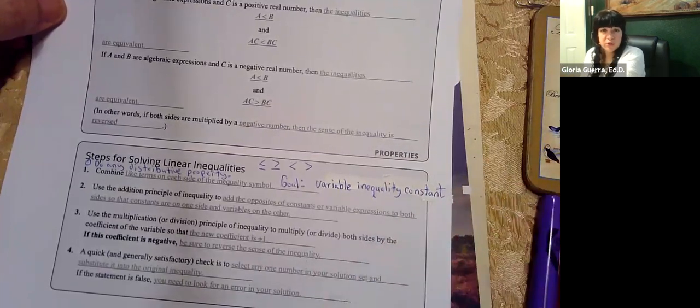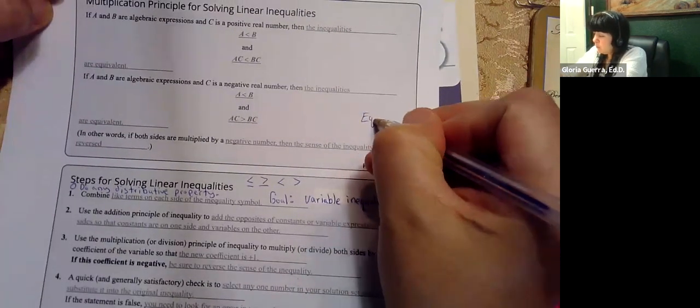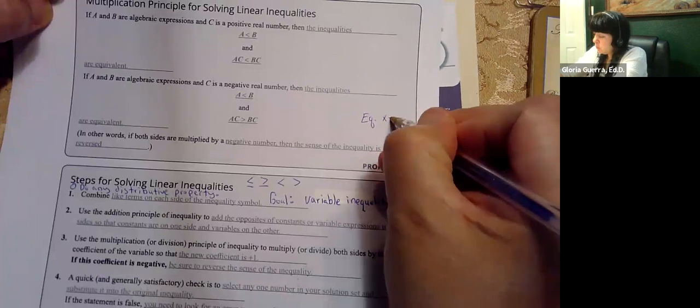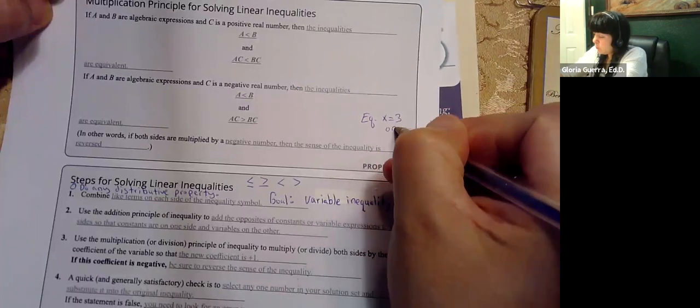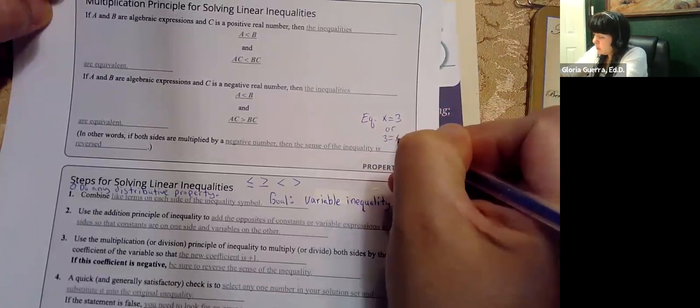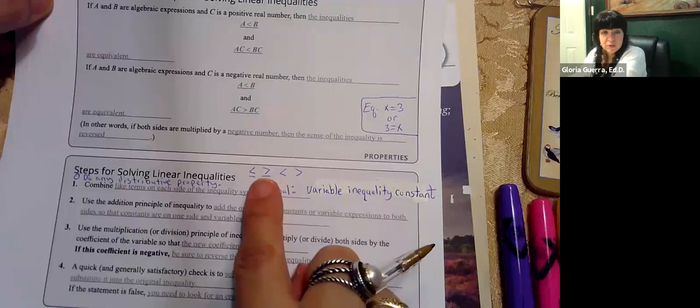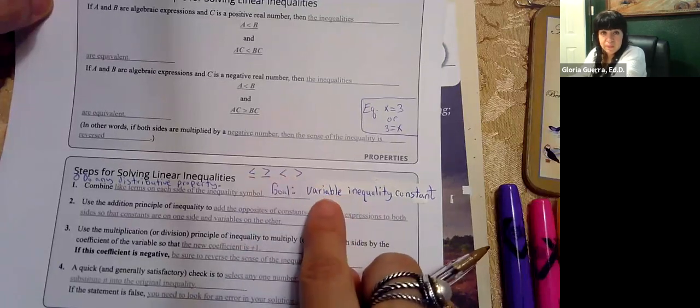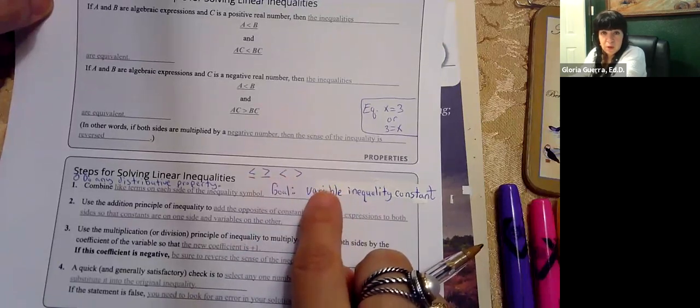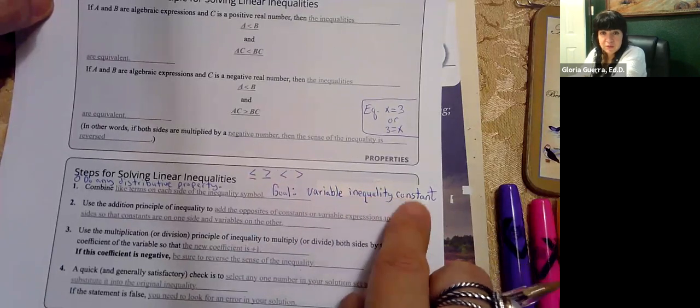When you have an equation, they don't mind. They don't mind if you put x equals 3 or 3 equals x. But when you have an inequality, they do mind. They do insist that you have the variable on the left side, and then the inequality, and then the constant.